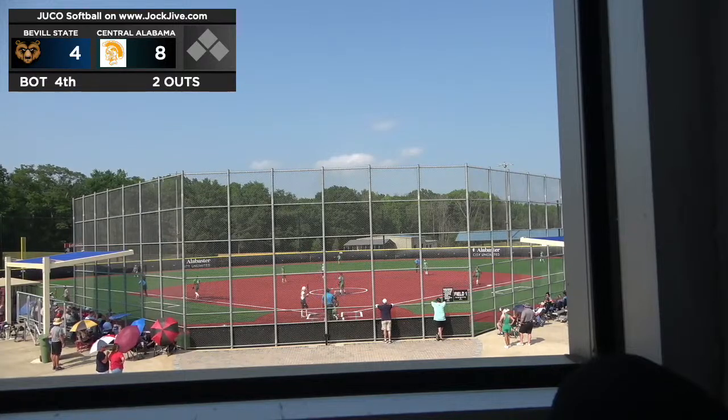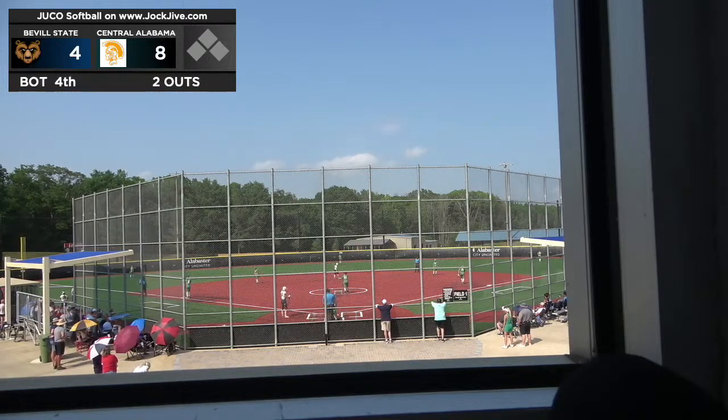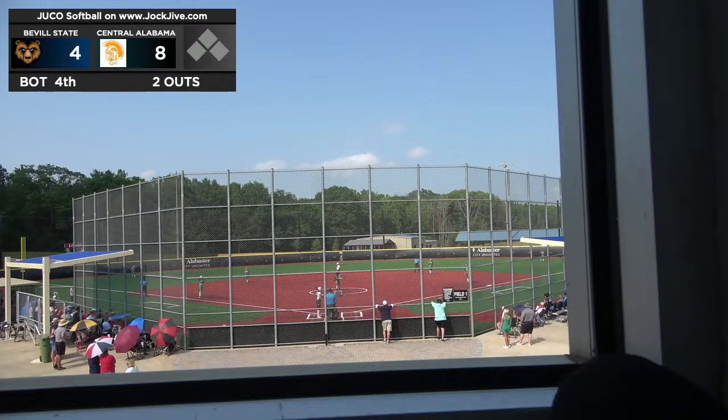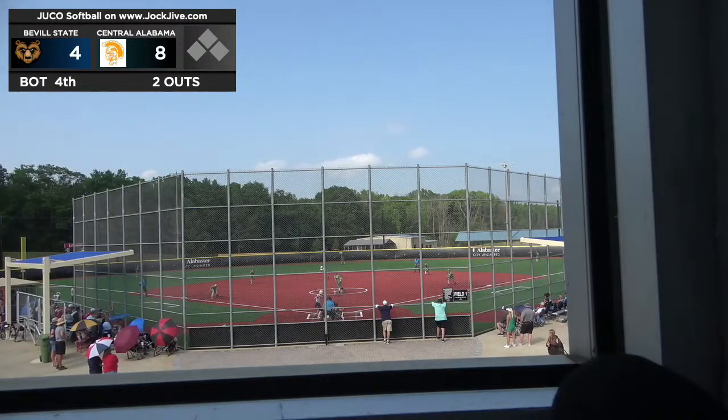Big run for the Trojans as Bevill State has mounted a small comeback a little bit. 2 runs in the 4th and 2 in the 5th, and the Trojans finally answer back. Back at the top of the order for Hecklinski, who reached on what we think was catcher's interference her last at bat. Has already scored 2 runs.